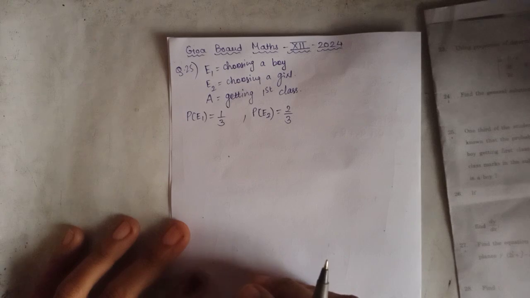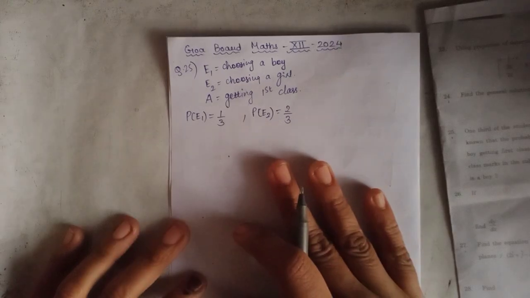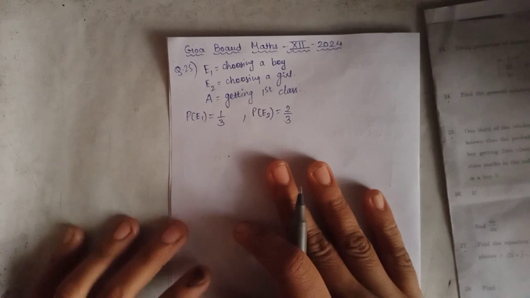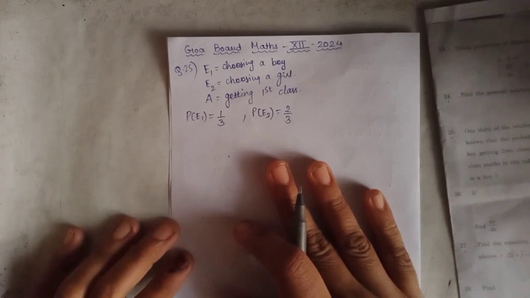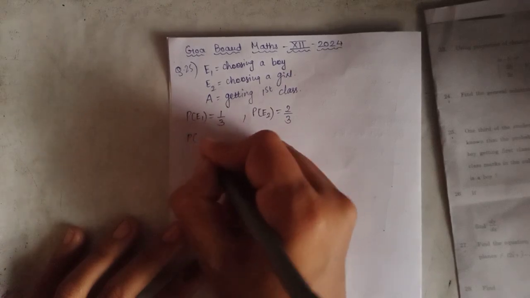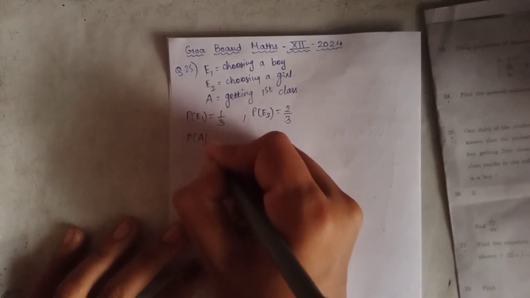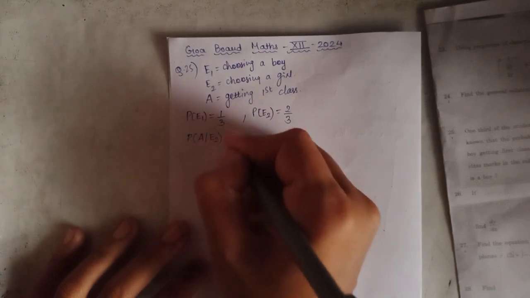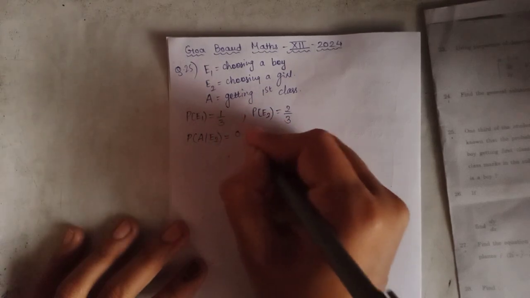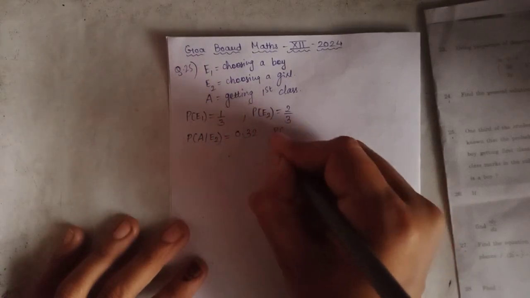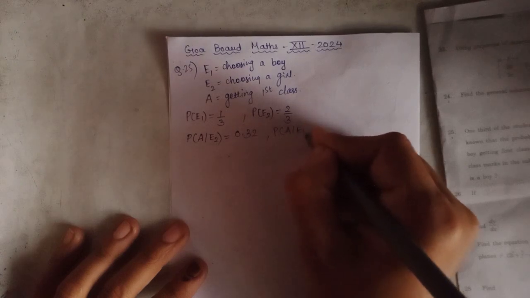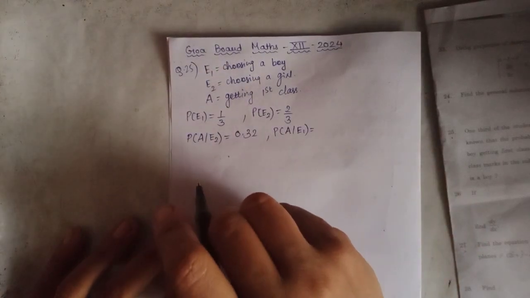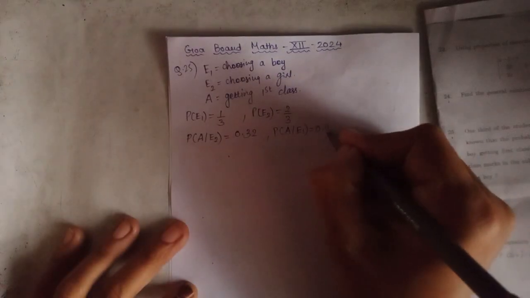Now in the second sentence it is given that the probability of a girl getting a first class is 0.32. So this is P of A given E2, the condition that a girl is getting a first class, 0.32, and a boy getting a first class is A given E1, so this is 0.22.